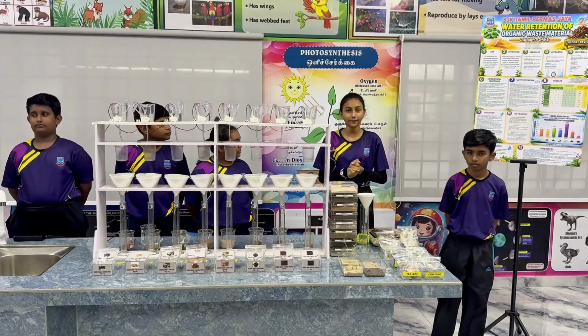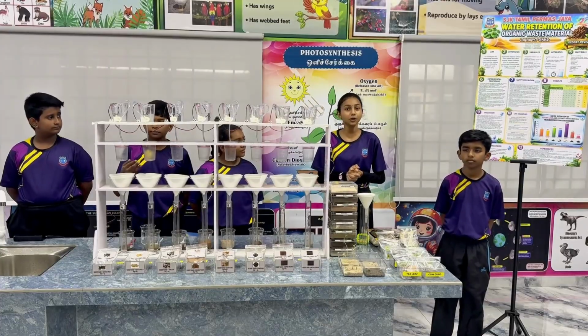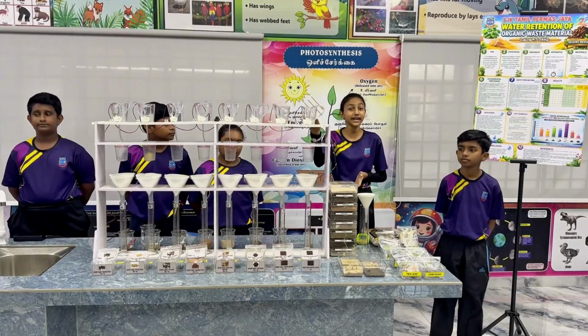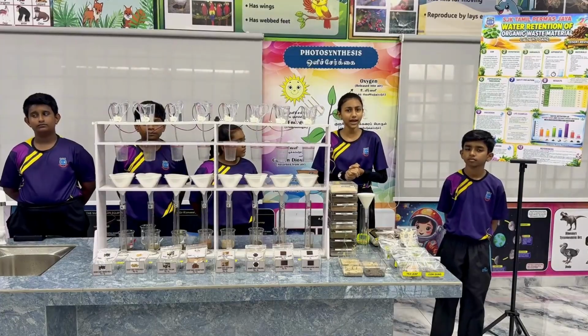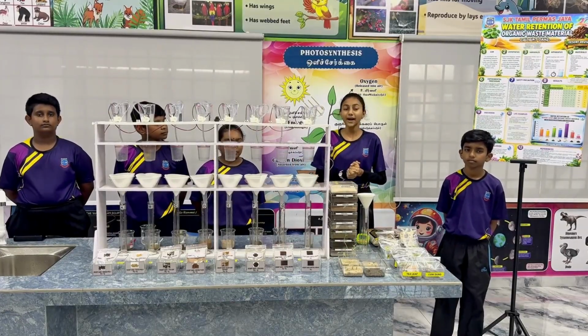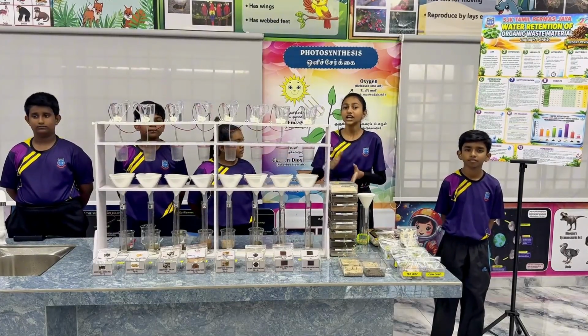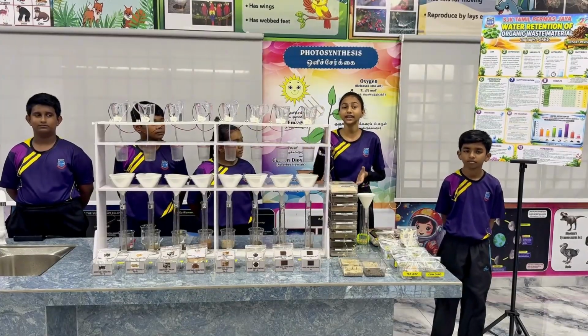Variables: the manipulated variable is the type of organic waste; the responding variable is the volume of water retained in the desert sand mixture; the constant variables are the type and mass of soil, the particle size and mass of organic waste, the initial volume of water, and the water draining time.